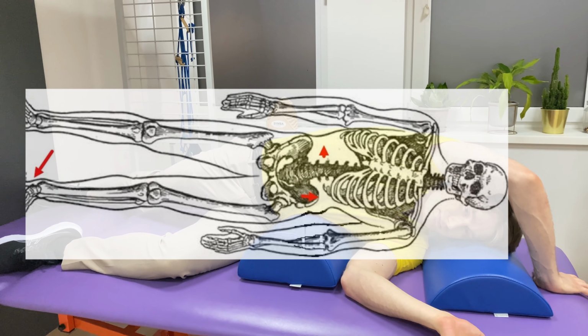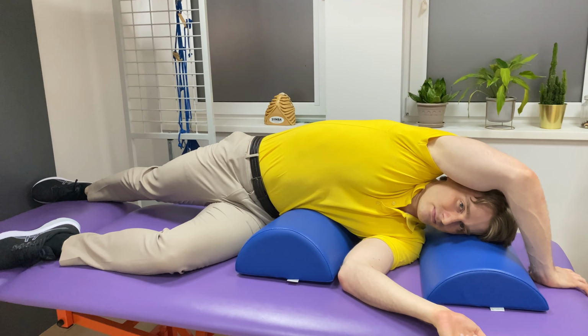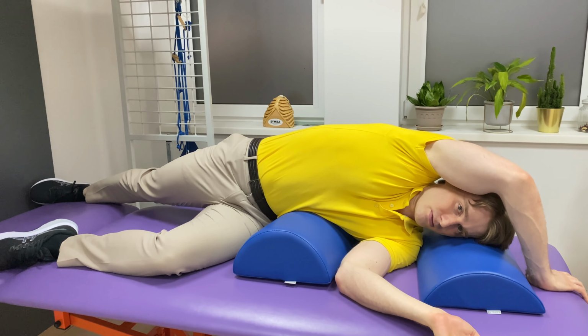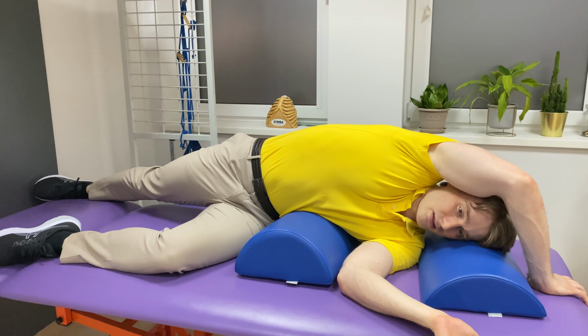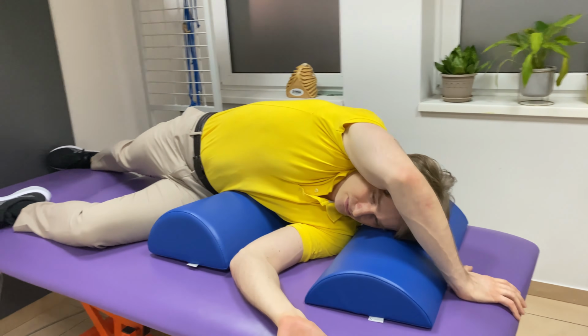Do this exercise at the end of each training session for 2-3 minutes, or you can also perform it throughout the day when you're resting in bed. For instance, aim to do it 3-4 times per day.